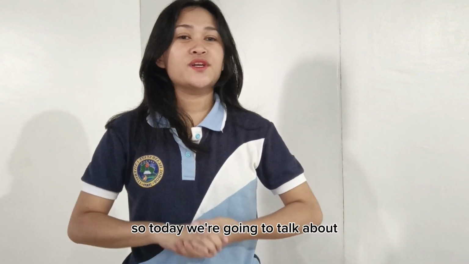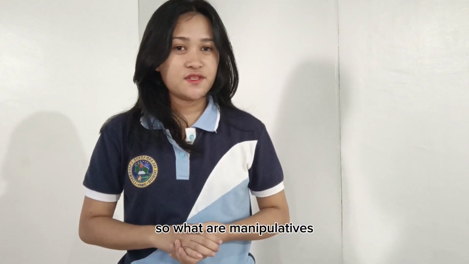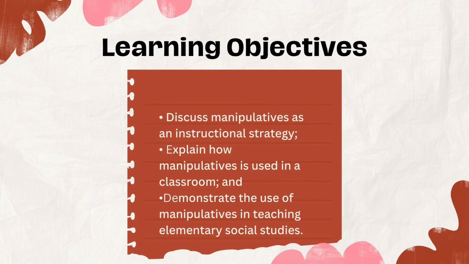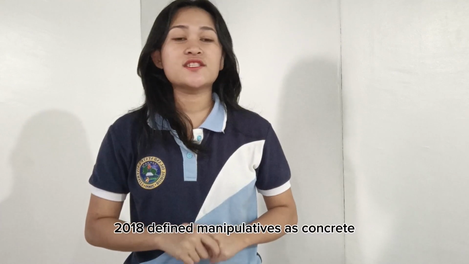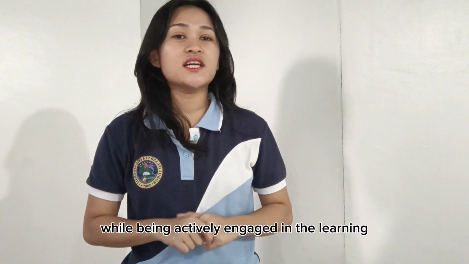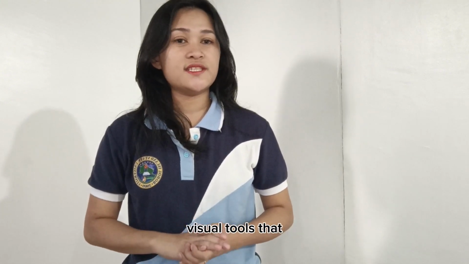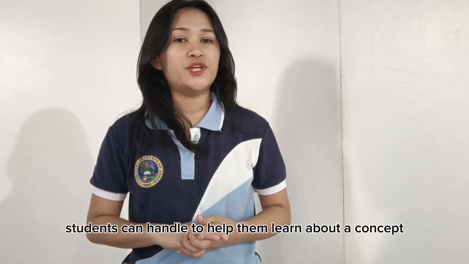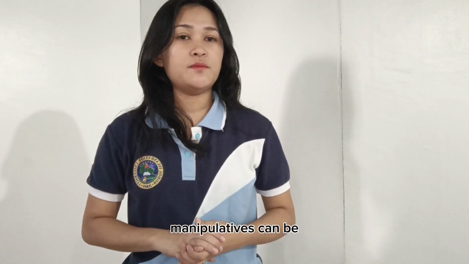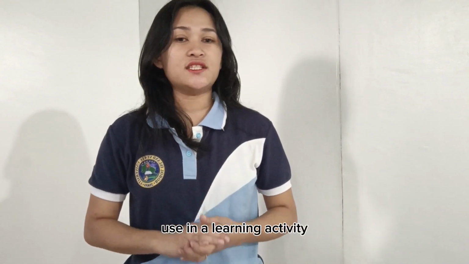So, today we're going to talk about using manipulatives as instructional strategy in mathematics. So, what are manipulatives? Horan and Carr in 2018 defined manipulatives as concrete objects that allow students hands-on experience while being actively engaged in the learning. It is the physical and visual tools that the students can handle to help them learn about a concept. Manipulatives can be anything physical that the students use in a learning activity.